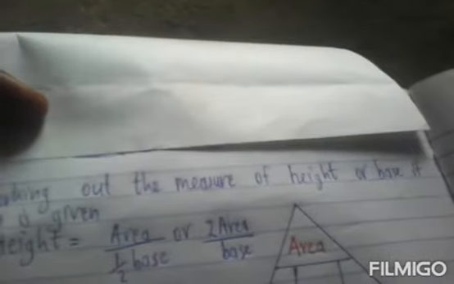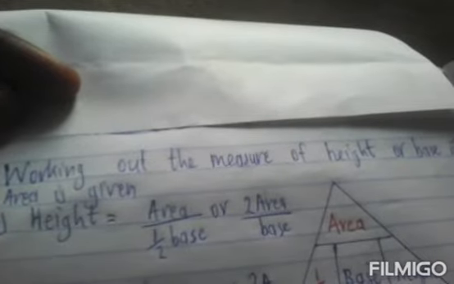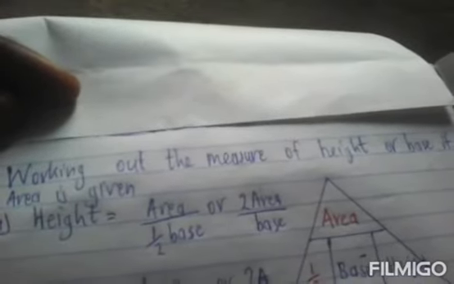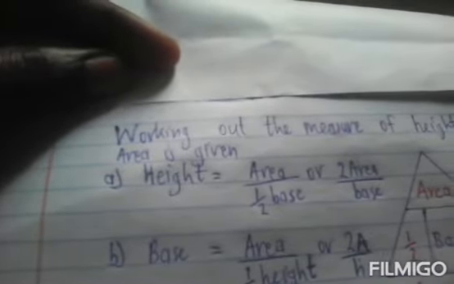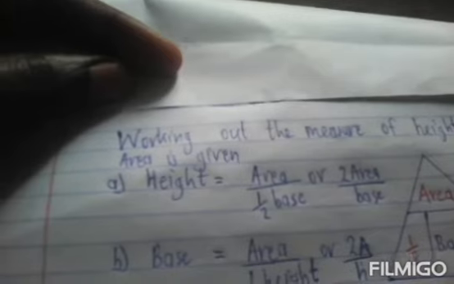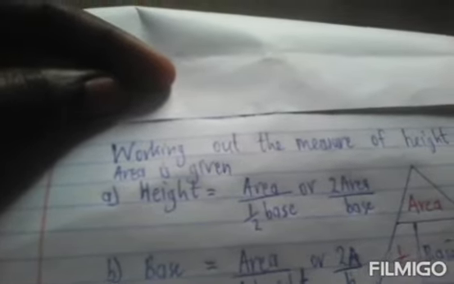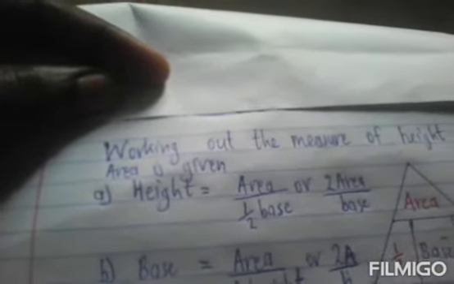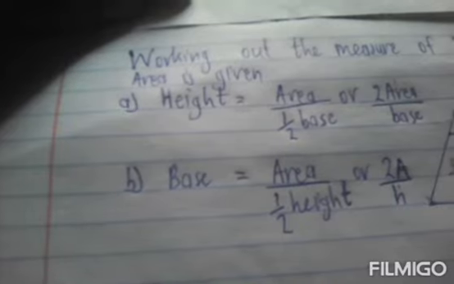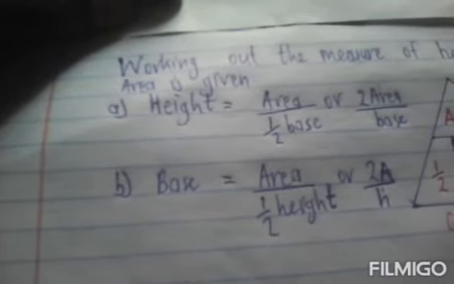On the other hand, we can work out the measure of height or base if the area is given and one of them is missing. To get the height, we say height is equal to area all over half base, or 2 times area all over base. Then to get the base, base is equal to area all over half times height, or 2 times area all over height.